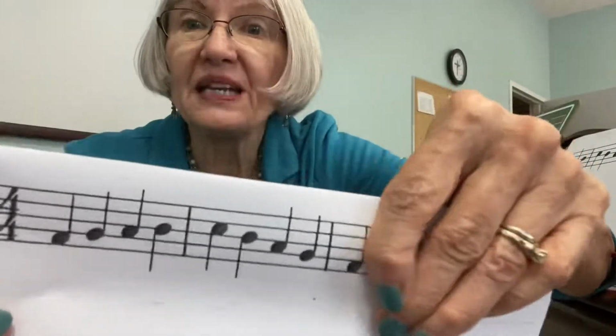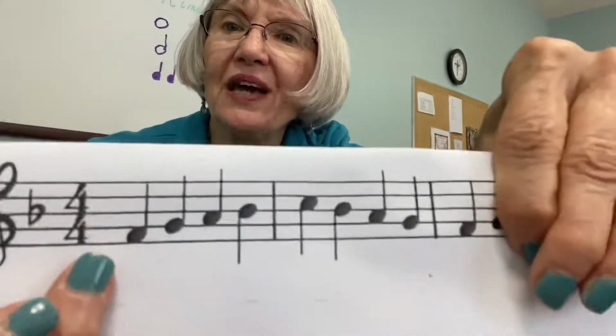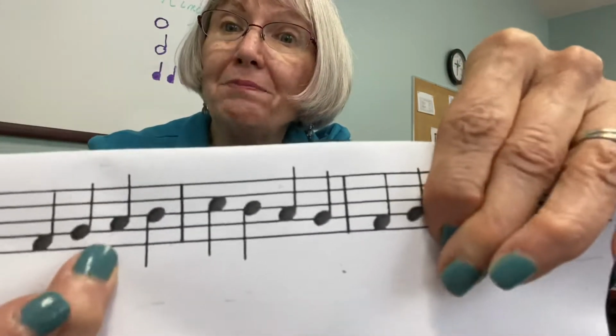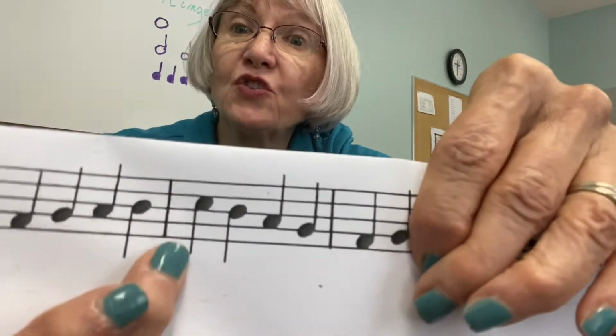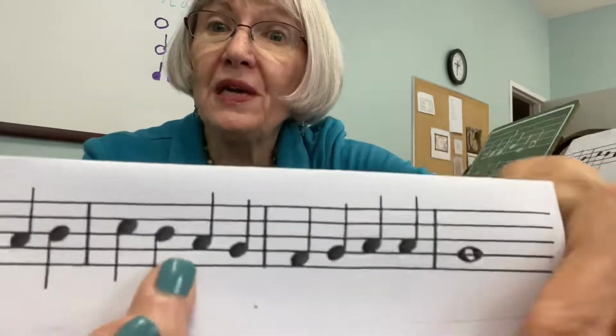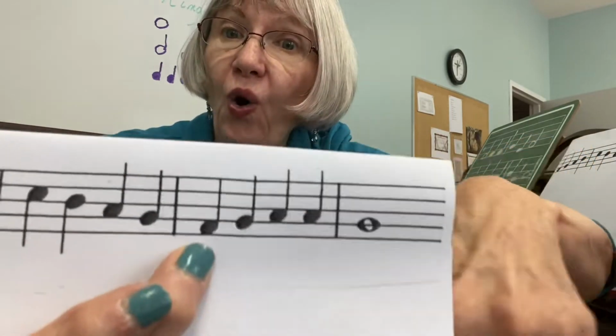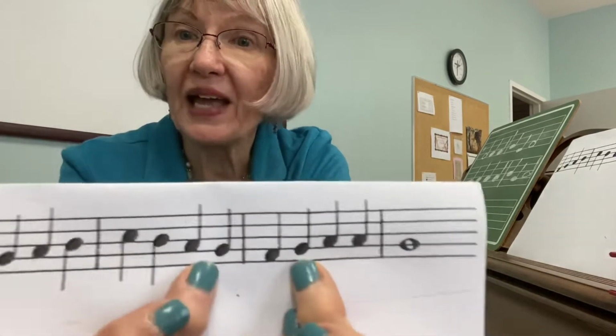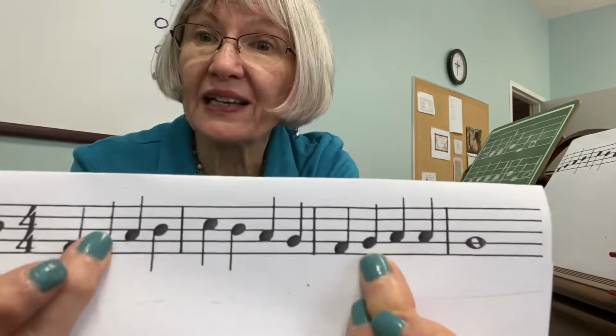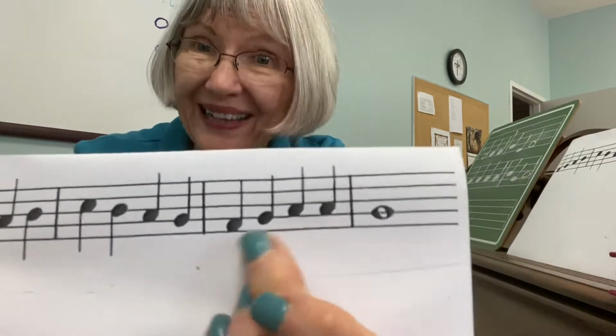Let's do the up and down. Here we go. Do, re, mi. This is still fa with the stem going the other way. Fa, so, fa, mi, re, do. Now what's those next notes? That's the same as that and that and that on the second line. So it's do, re. It's re.